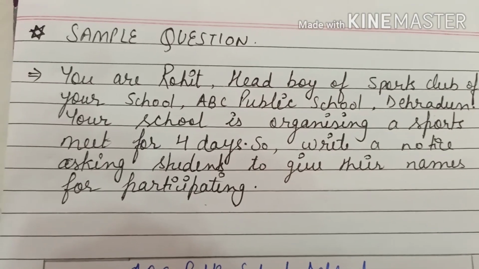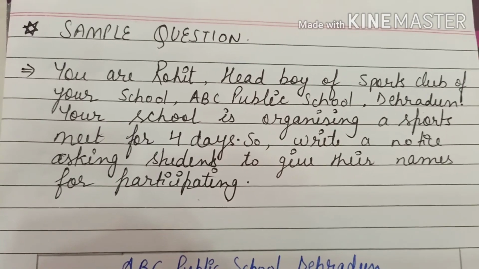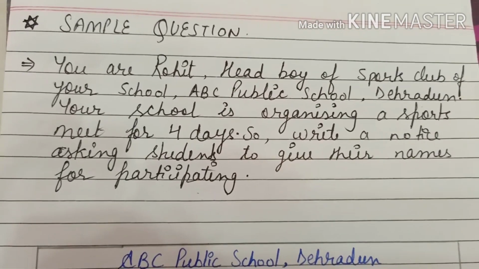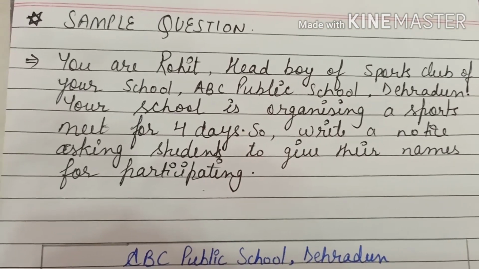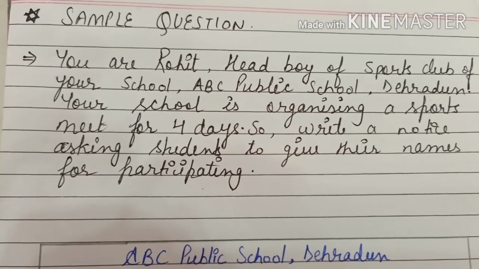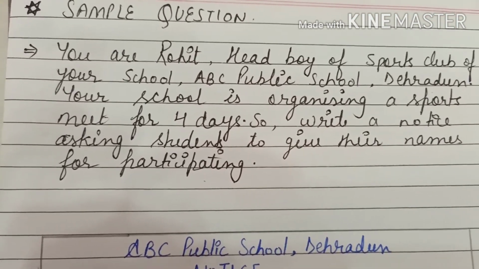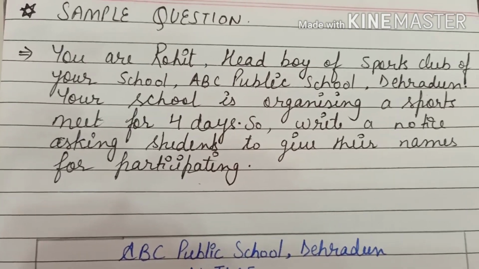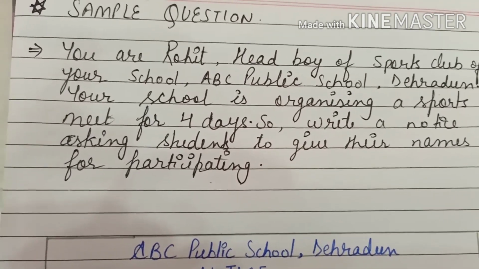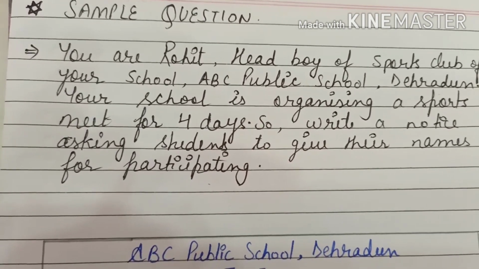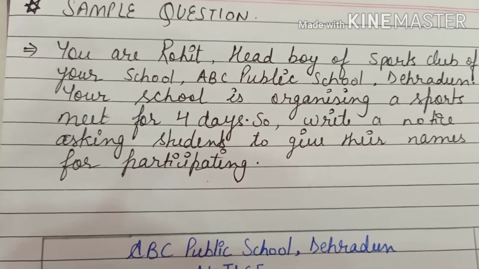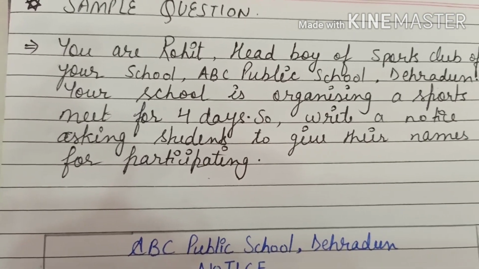Now here is the sample question of our notice writing. The question is this: you are Rohit, head boy of the sports club of your school, ABC Public School, Dehradun. Your school is organizing a sport meet for 4 days, so write a notice asking the students to give their names for participating. The question says that you are Rohit, head boy, and your school name is ABC Public School in Dehradun.